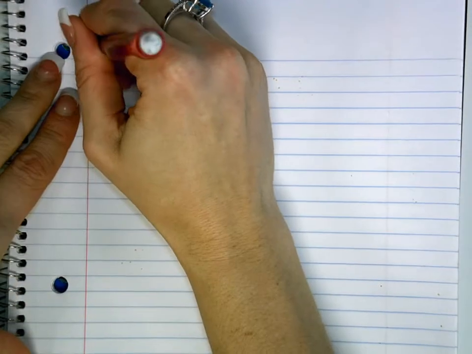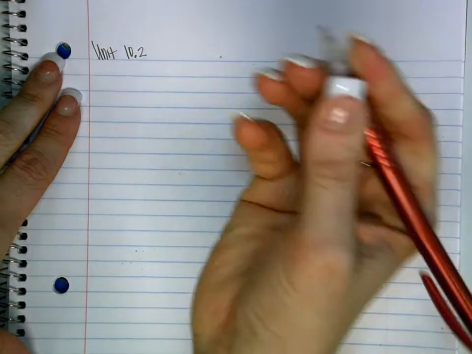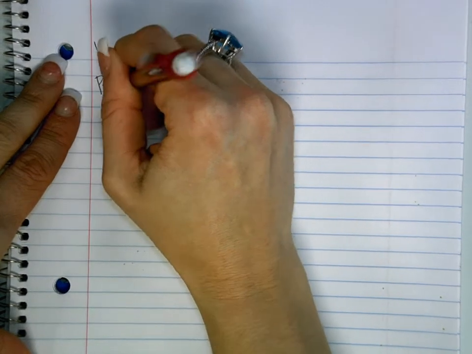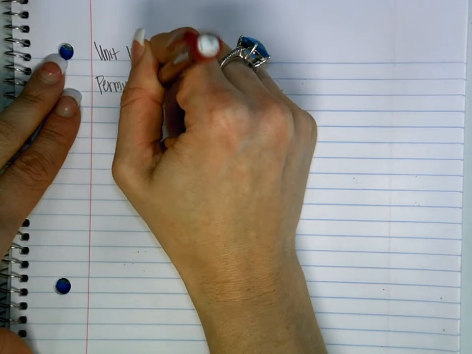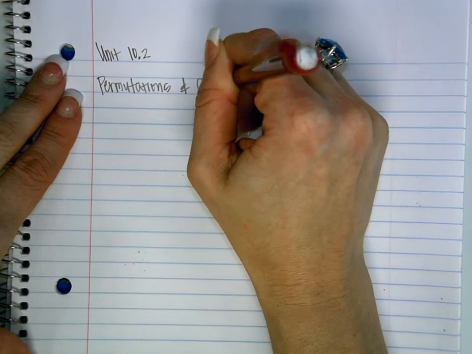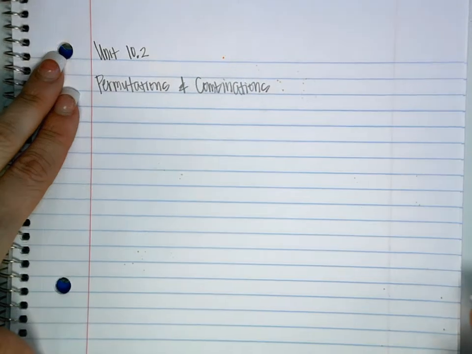Right, so we are on unit 10.2, and what we're going to be working on today are permutations and combinations. Okay, permutations and combinations. A couple of different definitions that you need to know here.